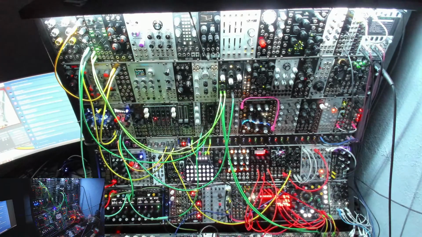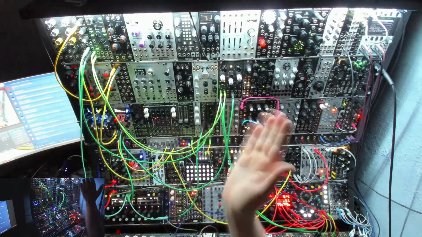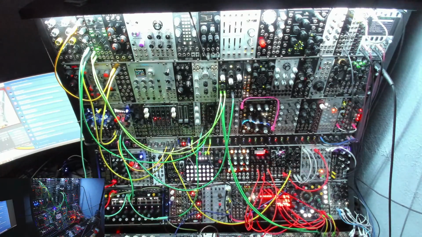Okay, so now if we go to, you hear the other one is changing. Okay, so if I go to preset 2, now it should start here. Yes! Yes!